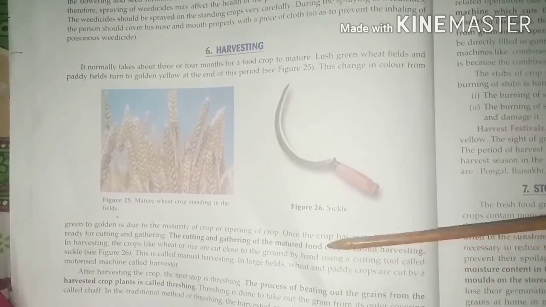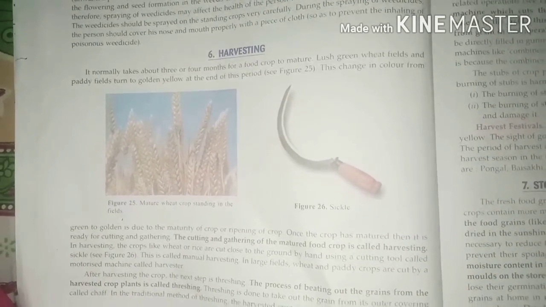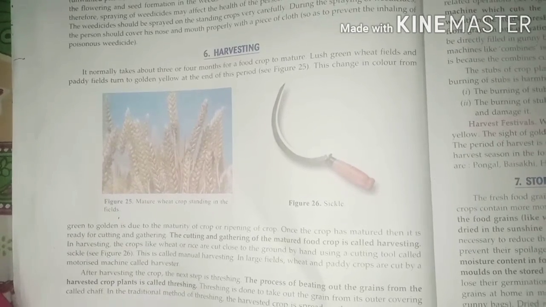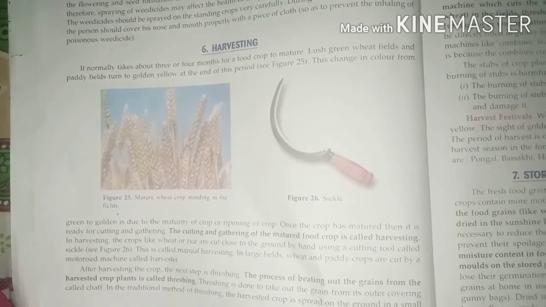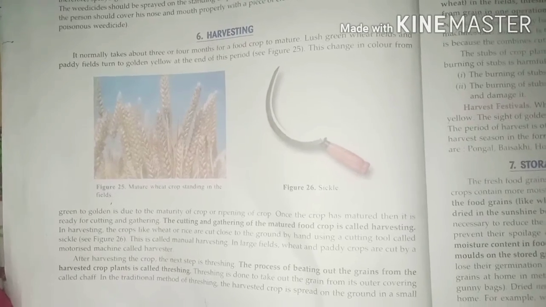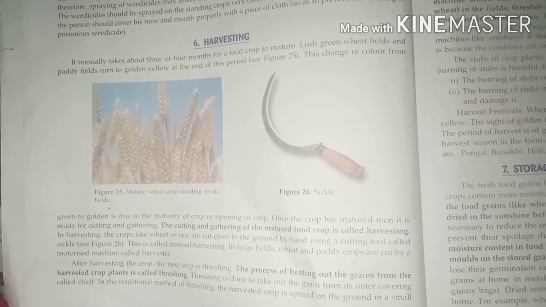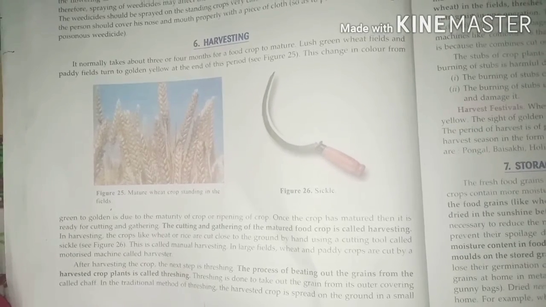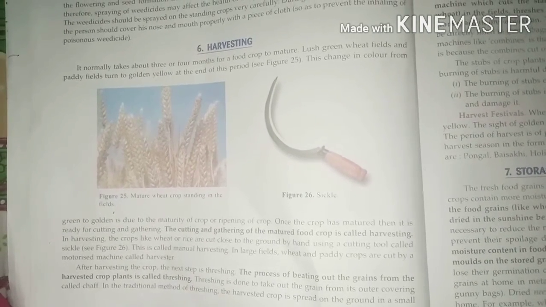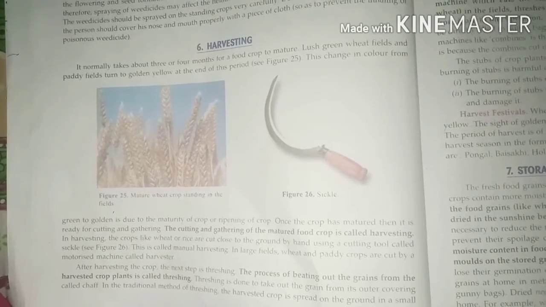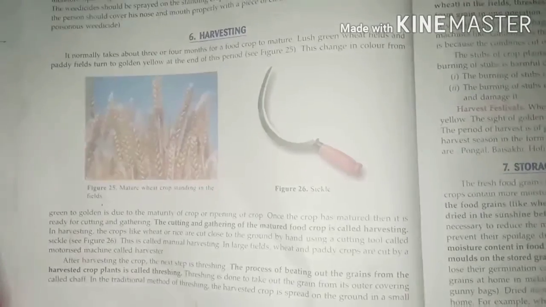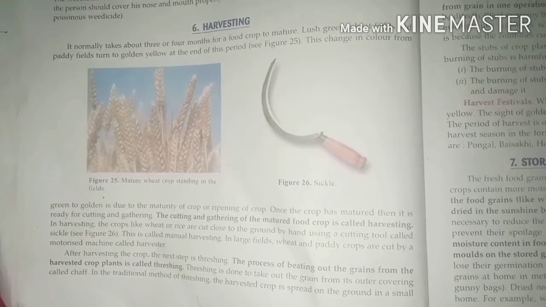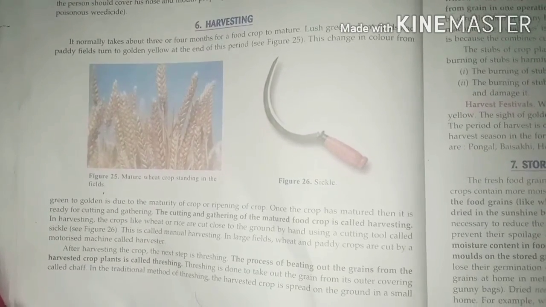But in modern times, a motorized machine is used, which is known as a harvester. Understood? A motorized machine which is used to cut the crops in modern times is known as a harvester. A harvester can cut a large number of crops at a single time, and it saves lots of time also.